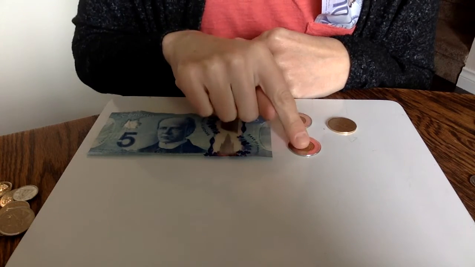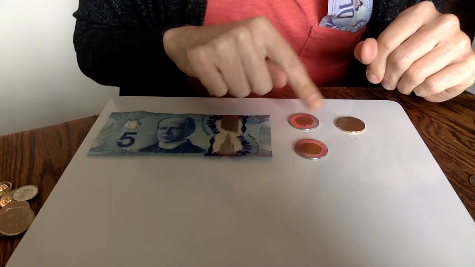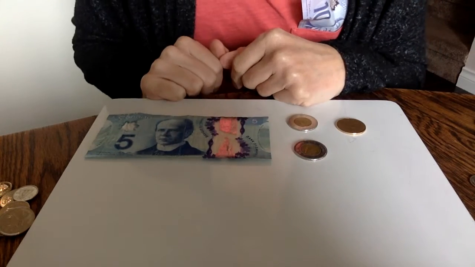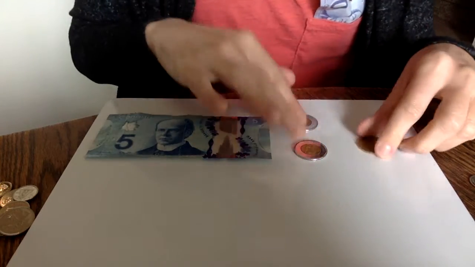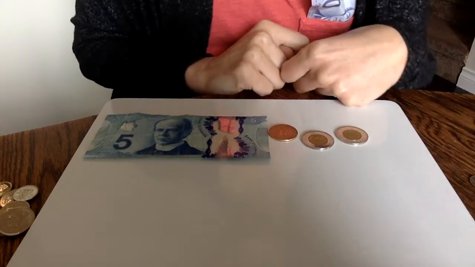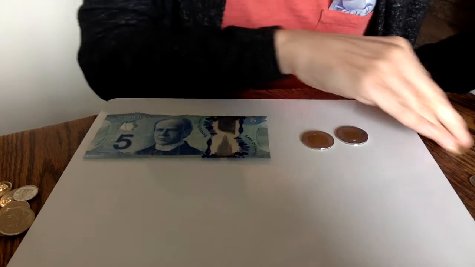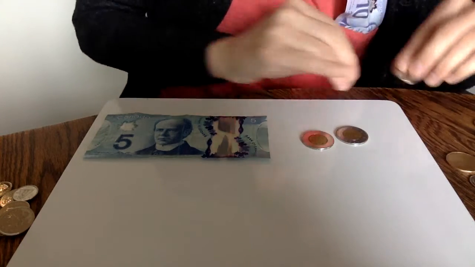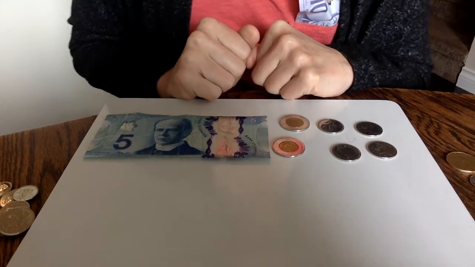5 plus 5 is 10. 2, 4, 5 plus 5 is 10. 5, 6, 8, 10. Another way to do that. I can take this guy, move the loonie away, and trade that loonie in for 4 quarters.